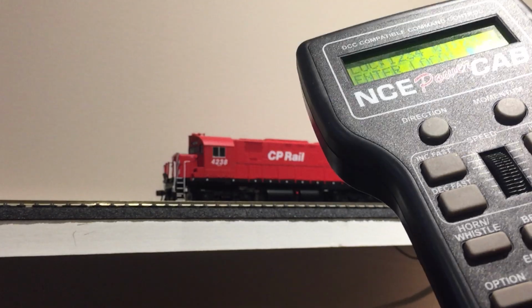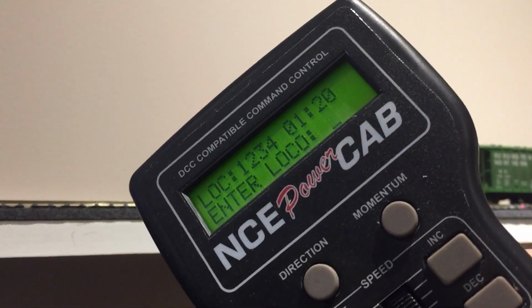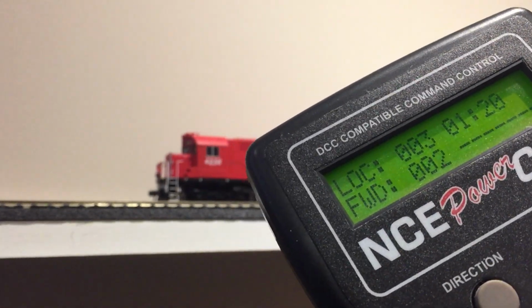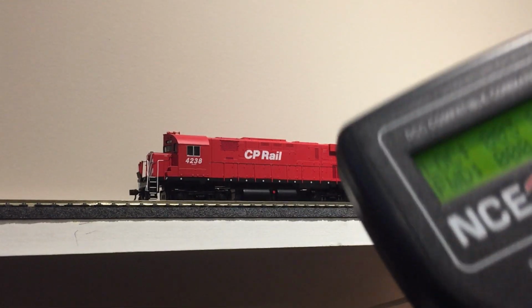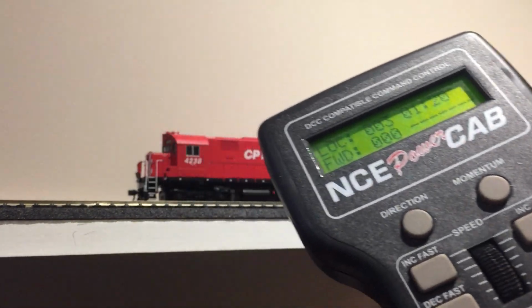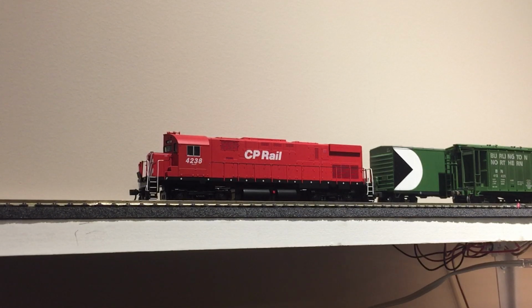I'll select locomotive 3, enter. You can see I make it move, blow the horn, bell, headlight, all that stuff. So it's at 3, that's no good. I want it to be 4238.